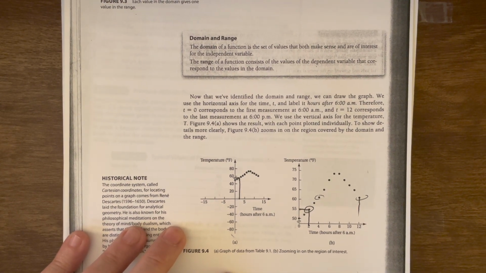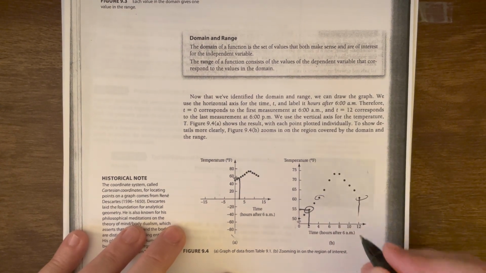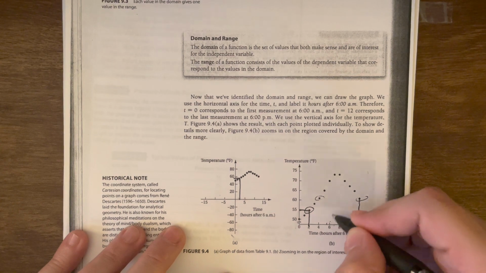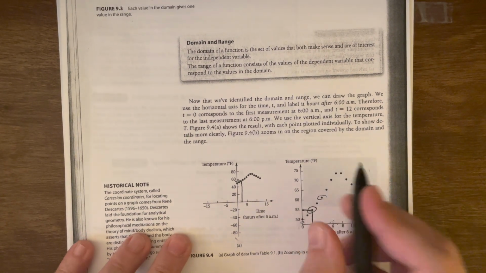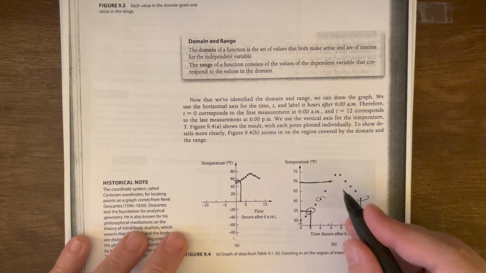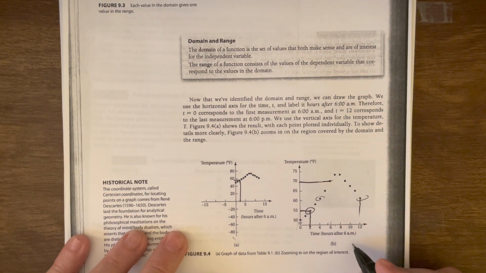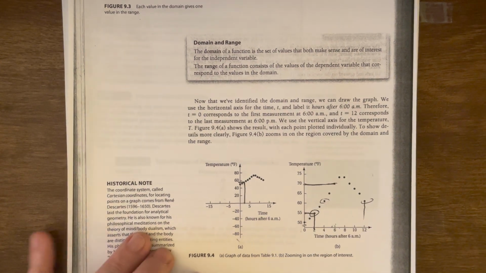What time of the day, what was the temperature at noon? Well, noon is 6 hours after 6 a.m., so I'd be focusing on this X, which would connect me to this point. And looking at the line here, it looks like it was about 70 degrees, 6 hours after we started, so at noon it would be about 70 degrees.